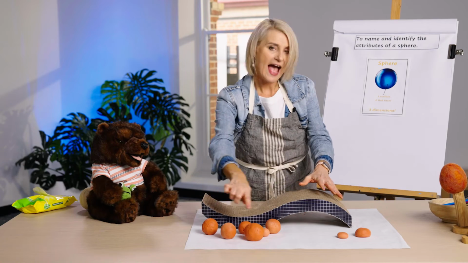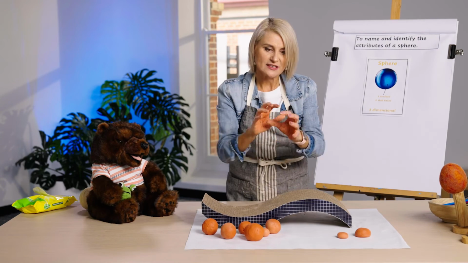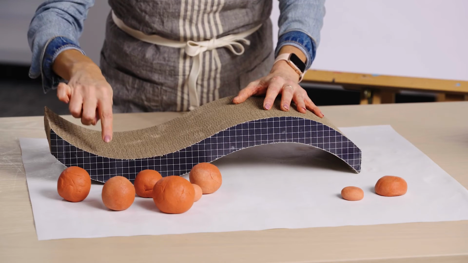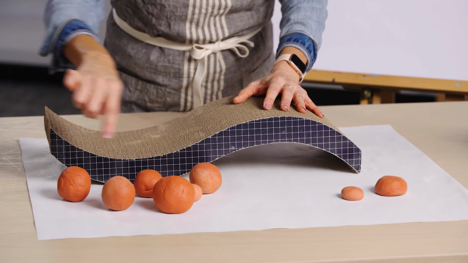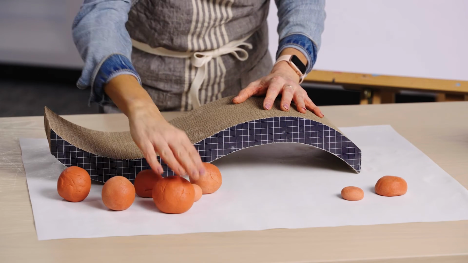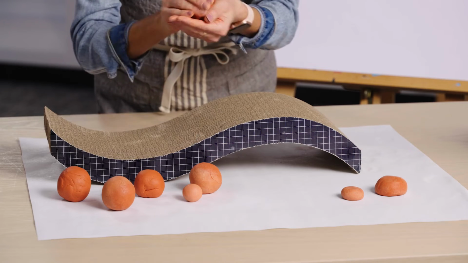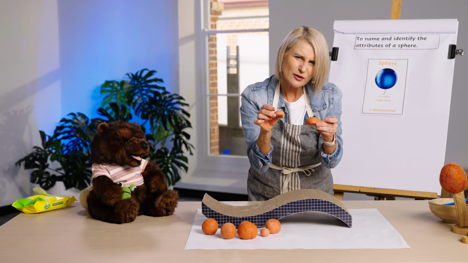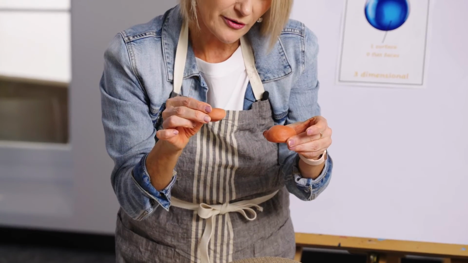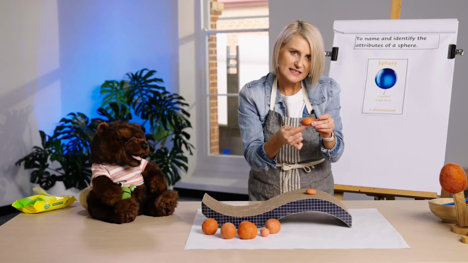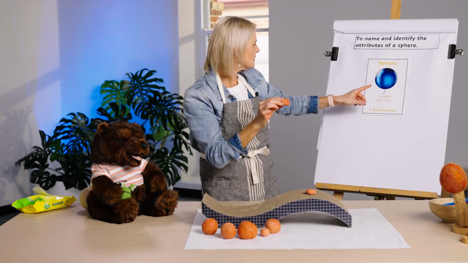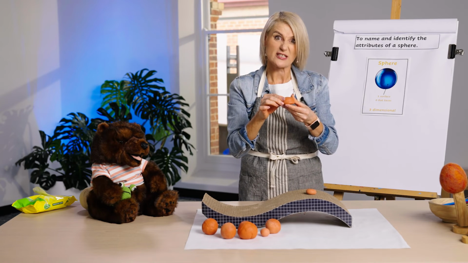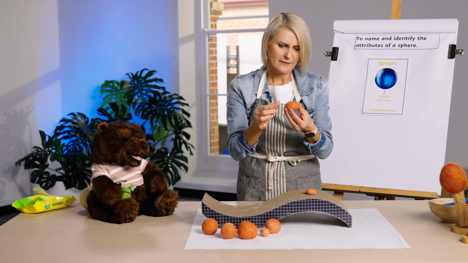So, out of our clay creation spheres, we found that these spheres here definitely roll. They're spheres, right? They've got a continuous curved surface. But let's have a look at these ones here. Why do you think these ones didn't roll? Have they got a continuous curved surface? One surface and 0 flat faces for it to be a sphere.